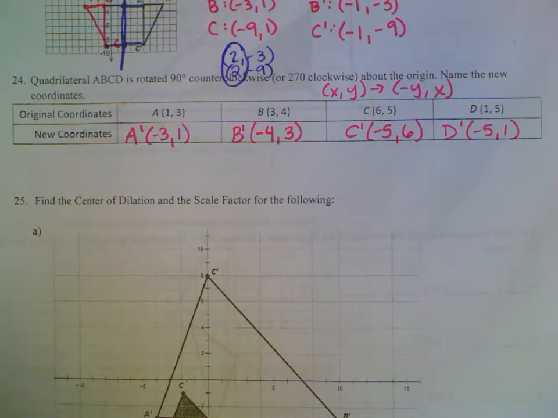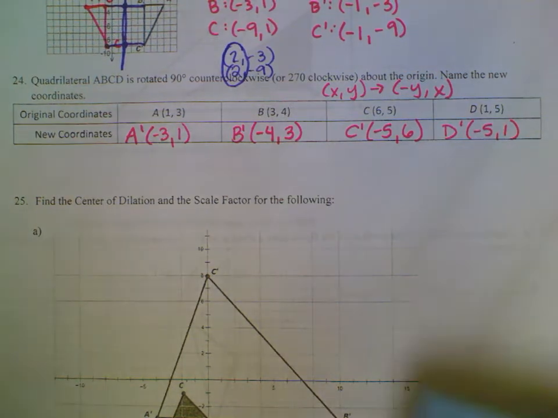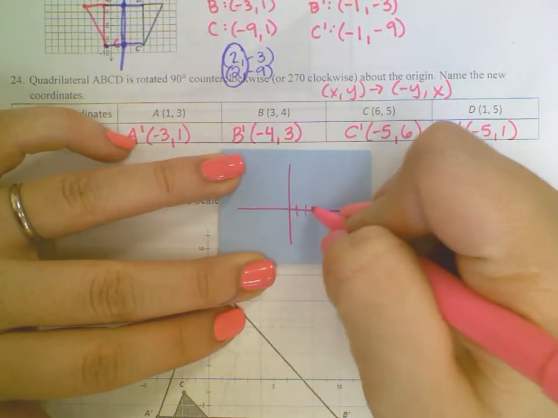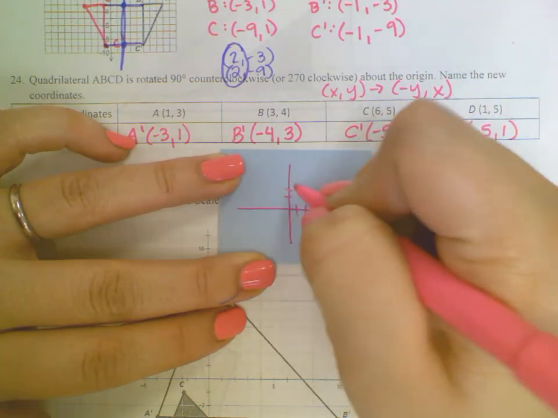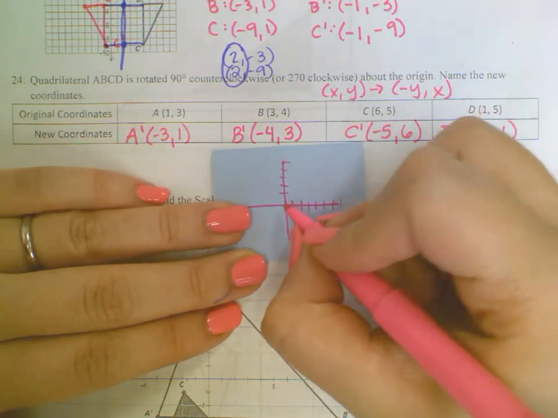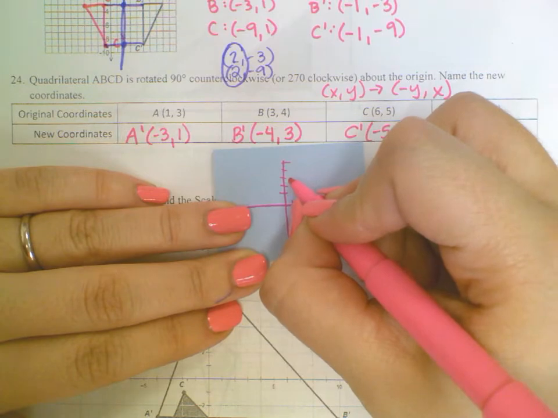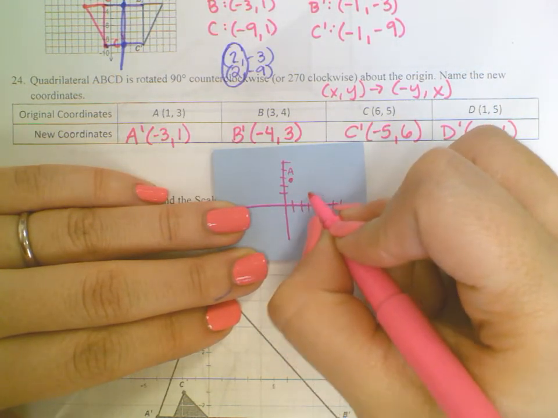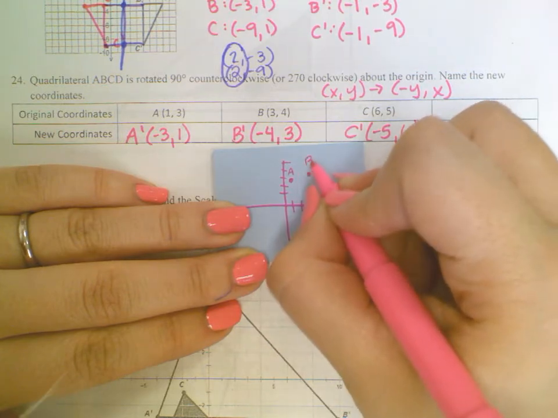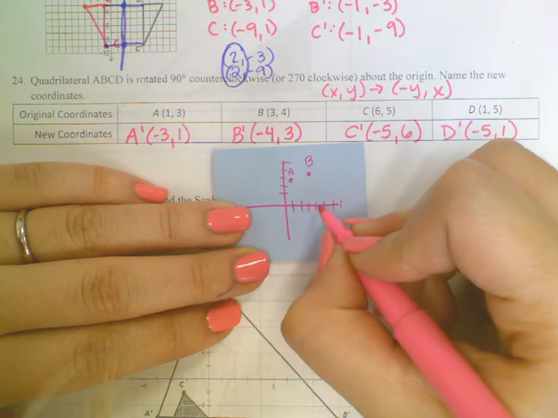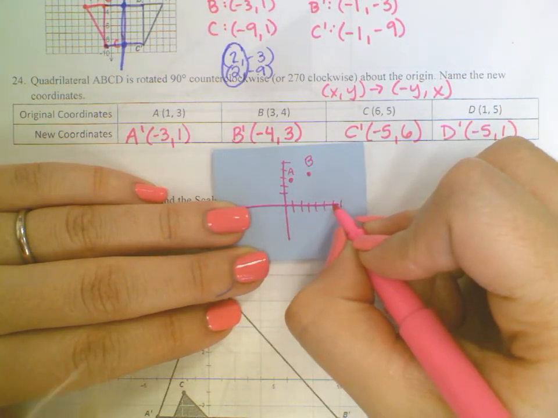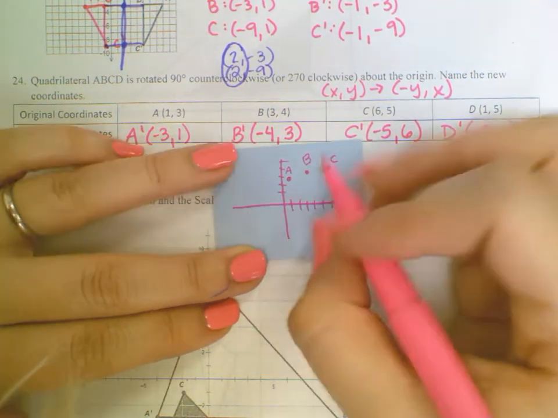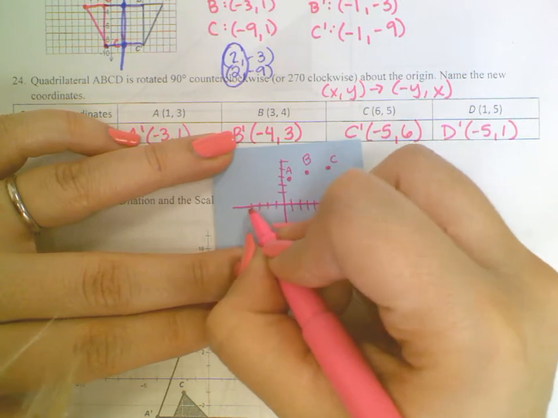So if you had instead graphed your quadrilateral, and A was at 1, 3, B was at 3, 4, C was at 6, 5, and D was at negative 5, 1.